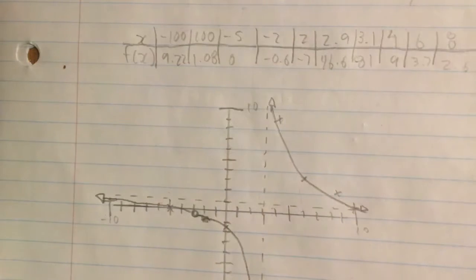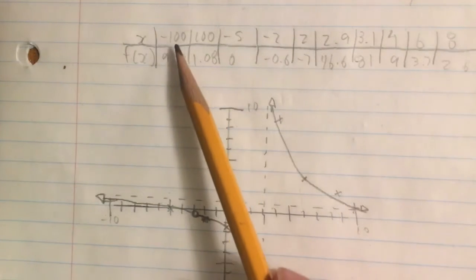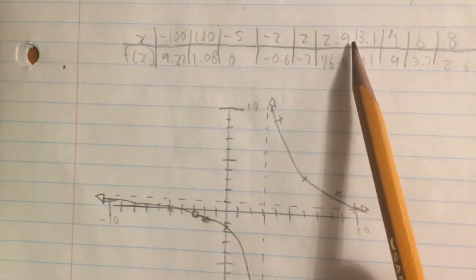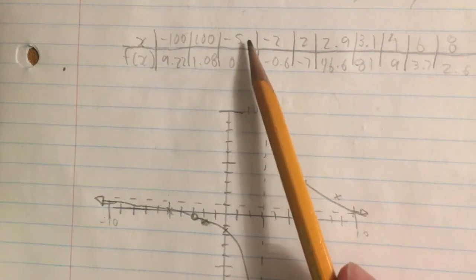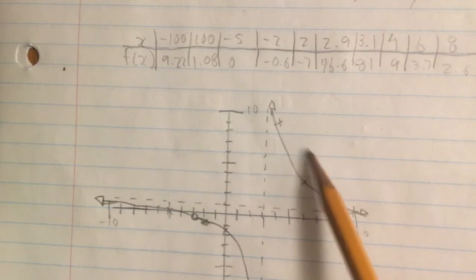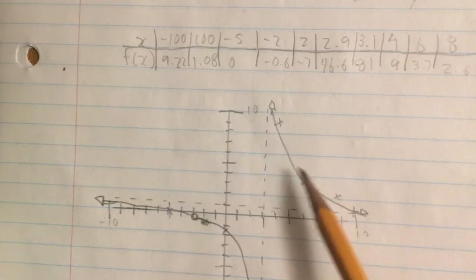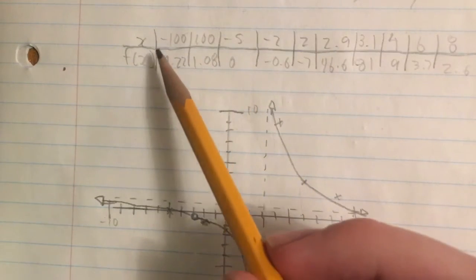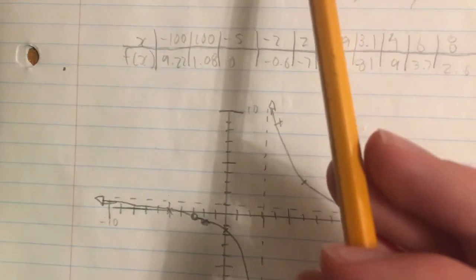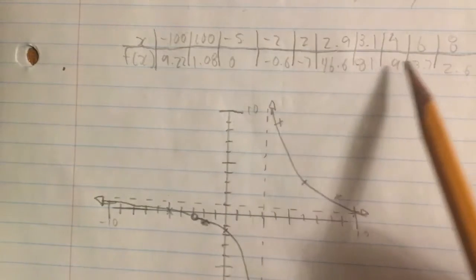The next thing you're going to want to do is make a table of values. In the table of values, you're going to want to have x values that are very far and close to the vertical asymptote, and also some numbers that help define the graph, which are just filler x values. So I've already done that, and you just plug the x value into the original equation, and then you get the y value down here.